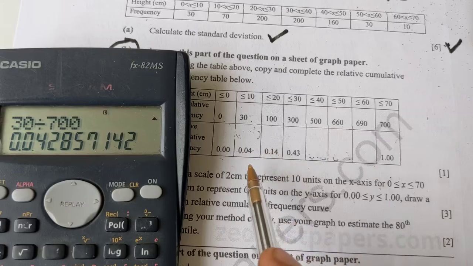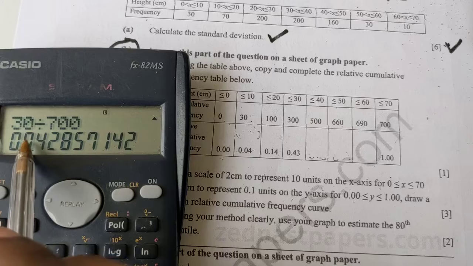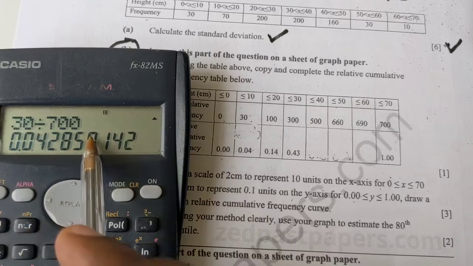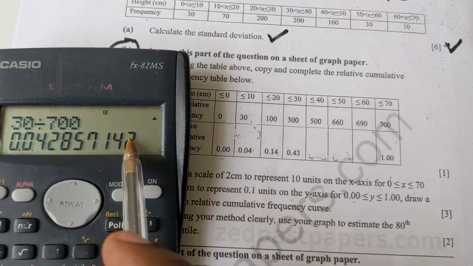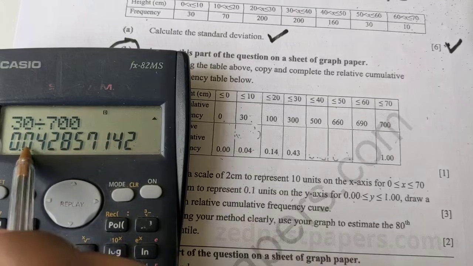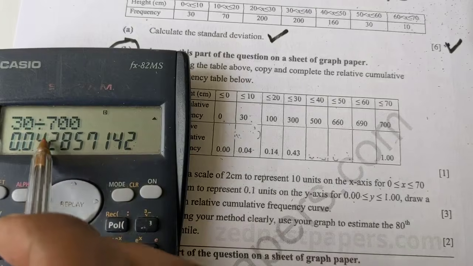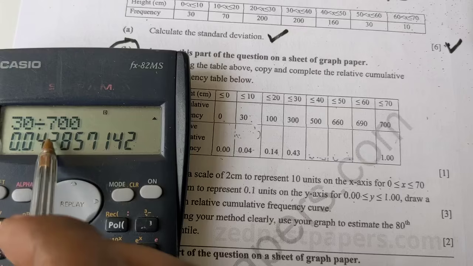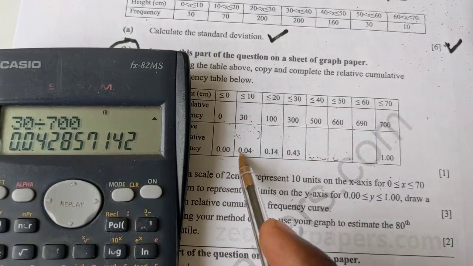I said in the previous videos that a decimal place is a number after a decimal point. So how many numbers are after a decimal point? There are 1, 2, 3, 4, 5, 6, 7, 8, 9. These are the numbers that are after a decimal point. But we only need 2. So 1, 2. If this number was greater than 4, we would have gotten 1 to add to 4. So this is how they wrote it.